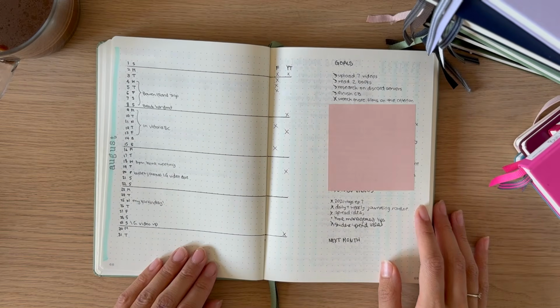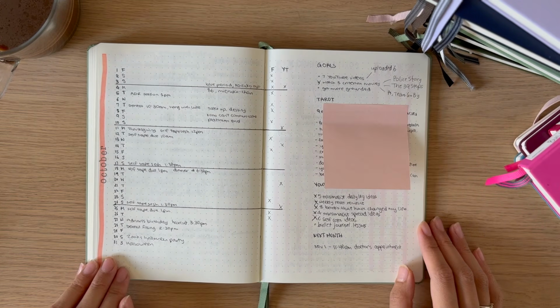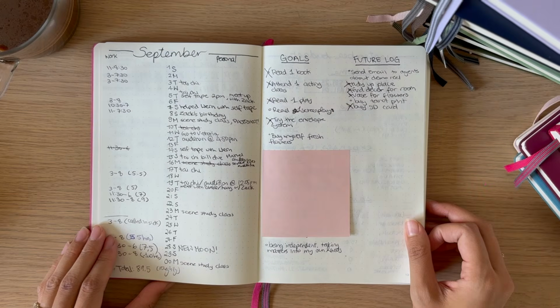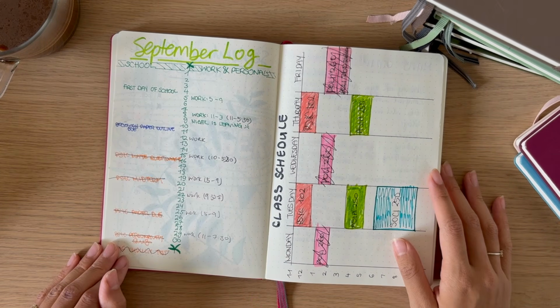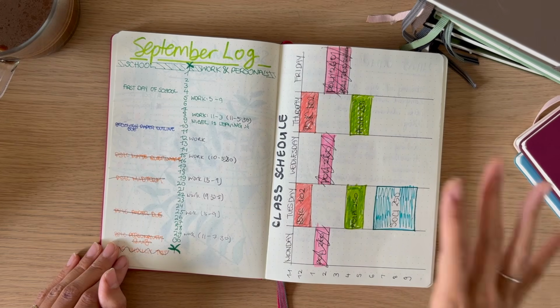Here's another monthly log spread. Here's another monthly log when I was first beginning bullet journaling. You can see there's a lot of color going on.